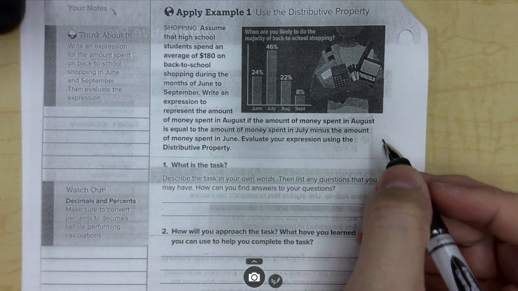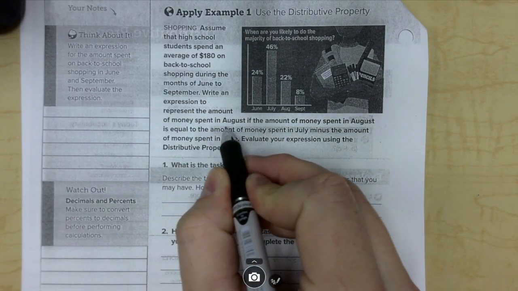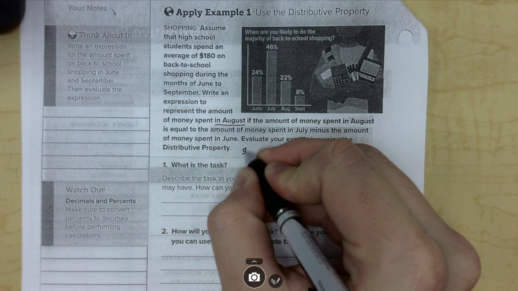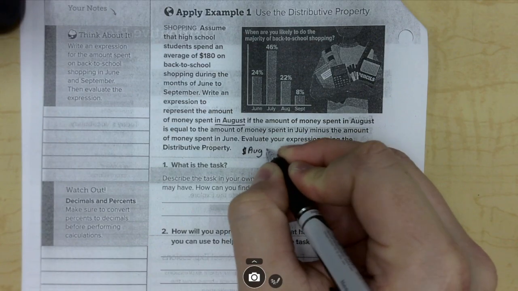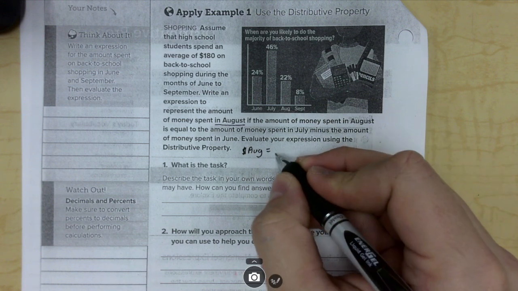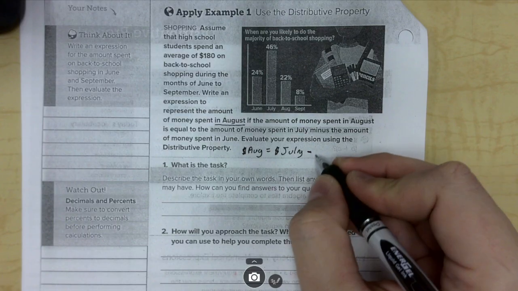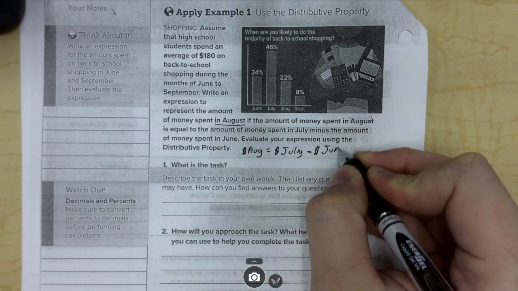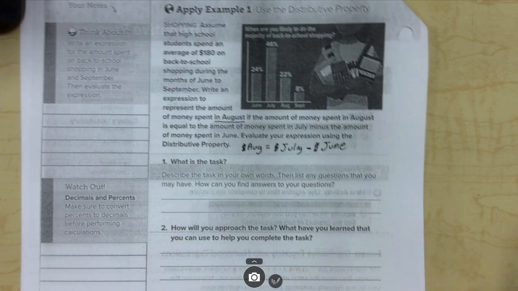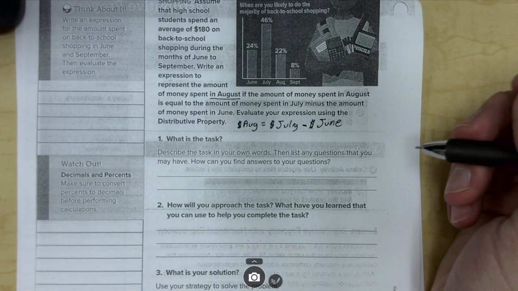All right, so let's take a look. Write an expression that represents the amount of money in August. Okay, so money in August is equal to the amount of money spent in July minus the amount of money spent in June. All right, so August equals July minus June. Describe the task in your own words. Then list any questions that you have and how you can find the answers.